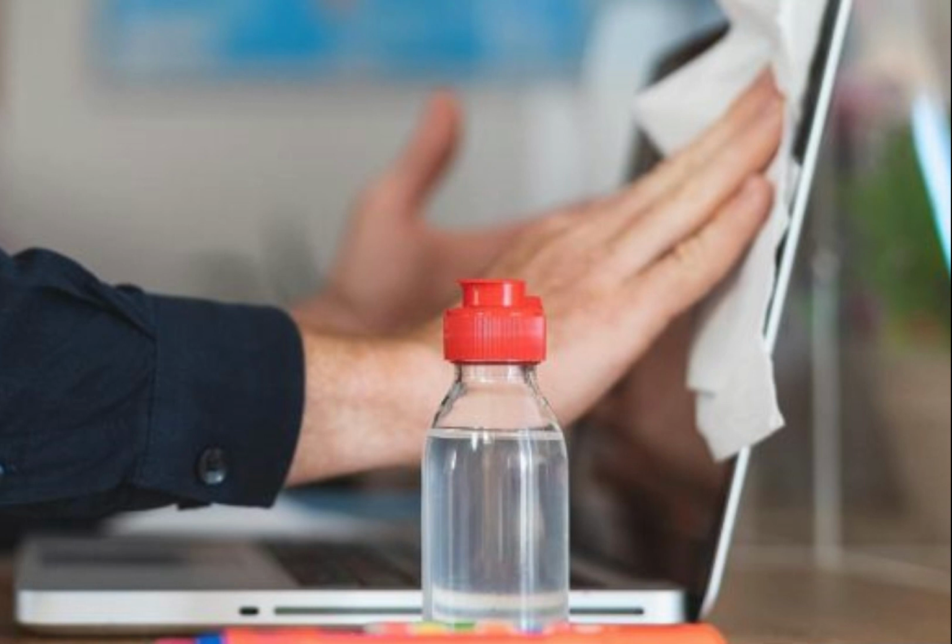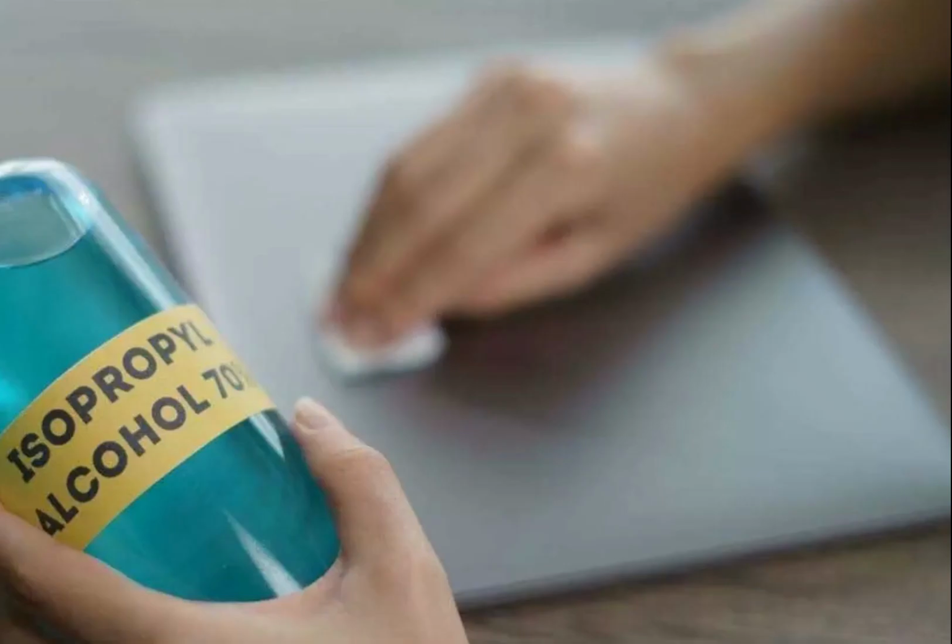Now that we know its applications, let's see how to use it correctly, safely, and effectively. To clean surfaces, electronic equipment, or garments, apply a small amount of isopropyl alcohol to a damp cloth. Then use a dry cloth to achieve hygiene. Always use gloves when handling isopropyl alcohol to avoid skin irritation. Also, never inhale the product directly and store it away from heat sources.